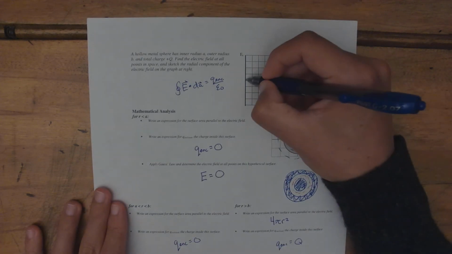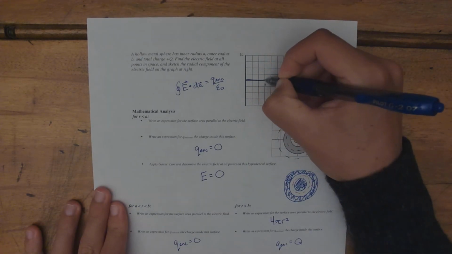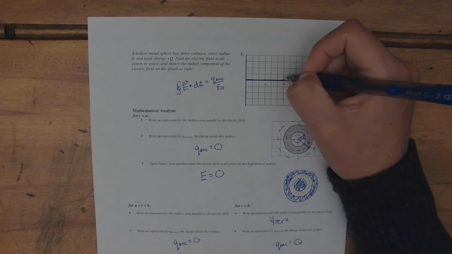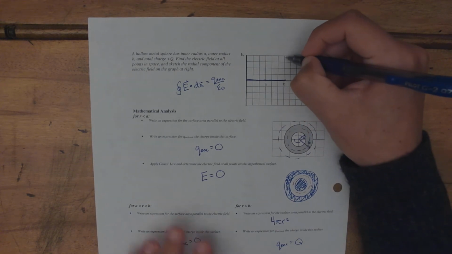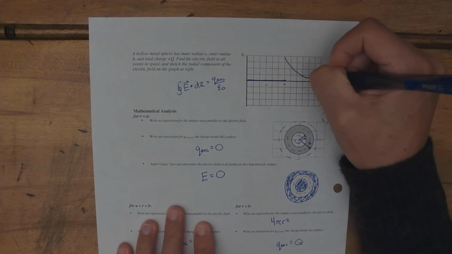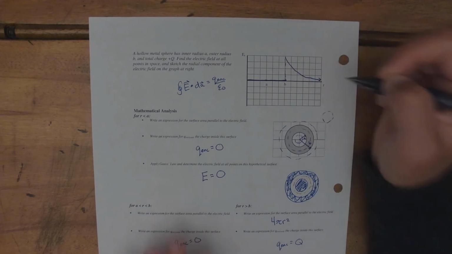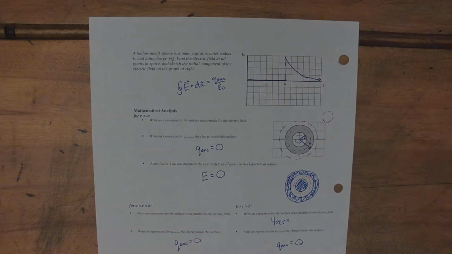And it's 0 as we go from the center to A, it's 0 as we go from A to B, and then we pick up here at kQ over r squared, and it goes to 0 as we go far away. So that is the graph for the electric field, and that concludes problem 76.